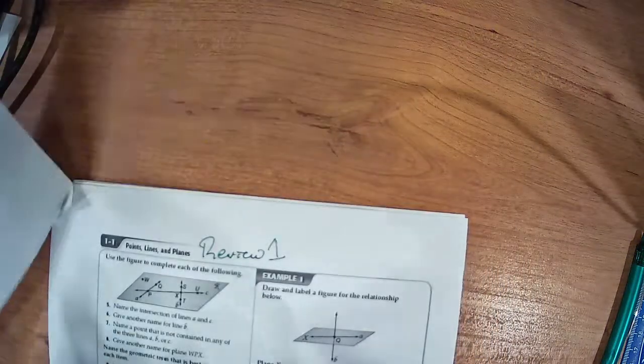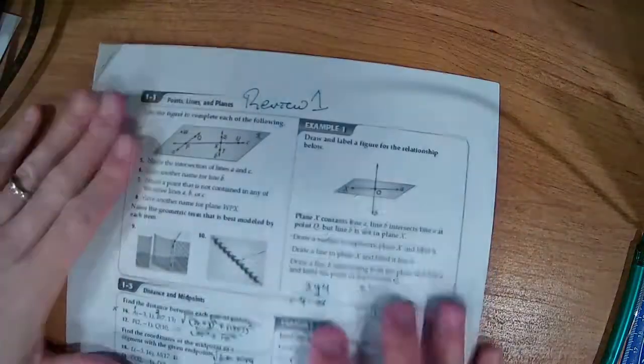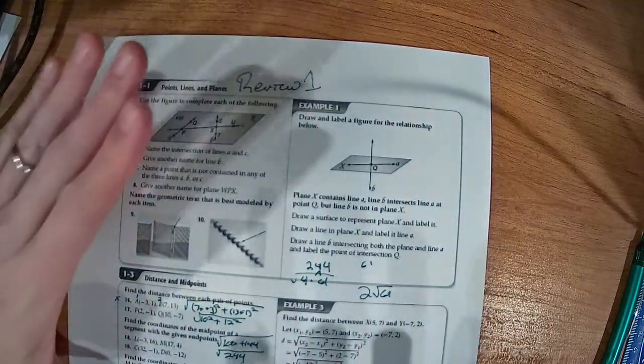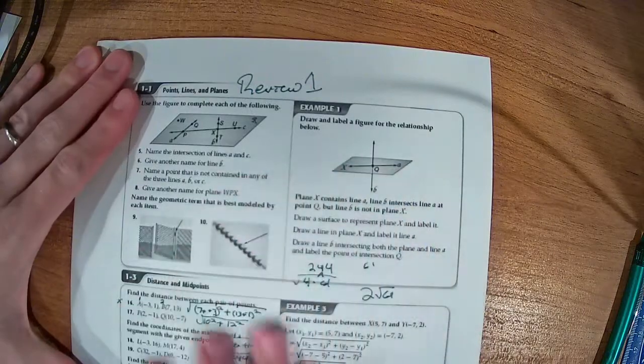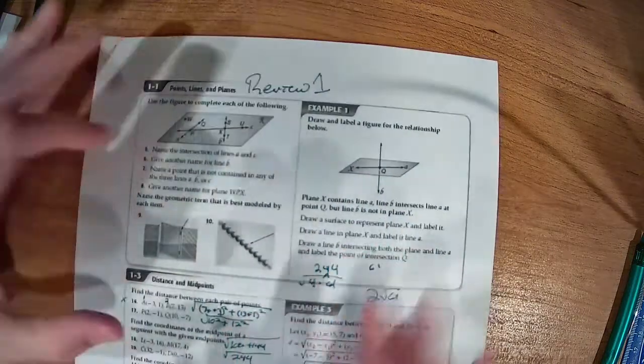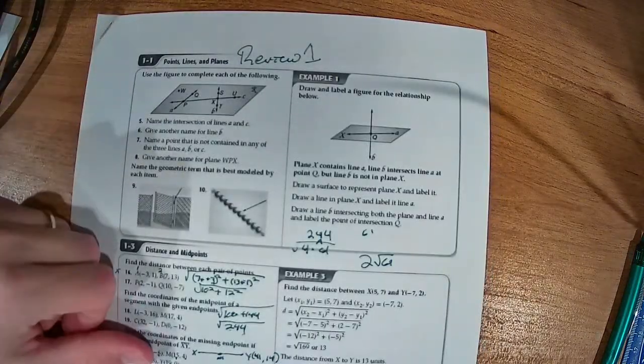All right. So that is our first review. It's by no means perfect, but it will definitely get you a head start. Remember, you don't have to do it all, okay? Pick the sections that you're struggling with, and you should be good from there.